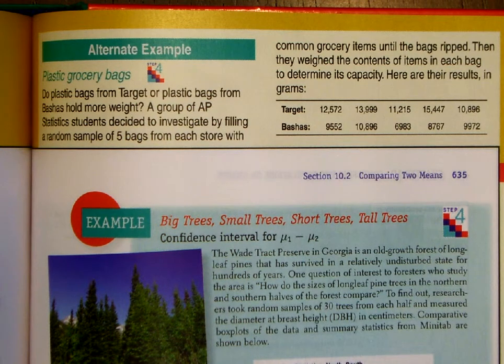A group of AP Statistics students decide to investigate by filling a random sample of 5 bags from each store with common grocery items until the bags ripped. Then they weighed the contents of items in each bag to determine its capacity. Here are the results in grams.